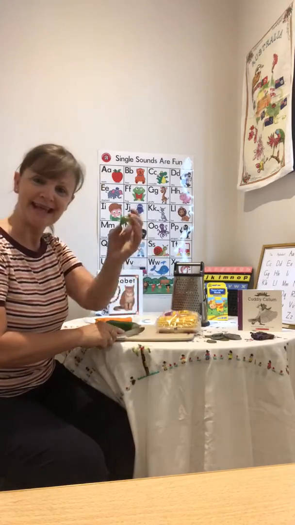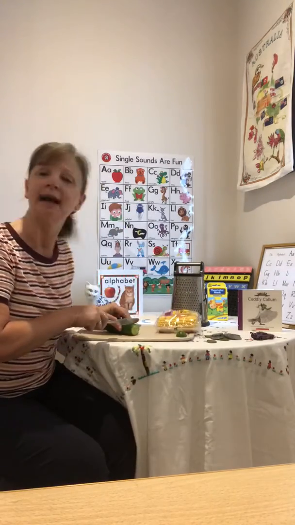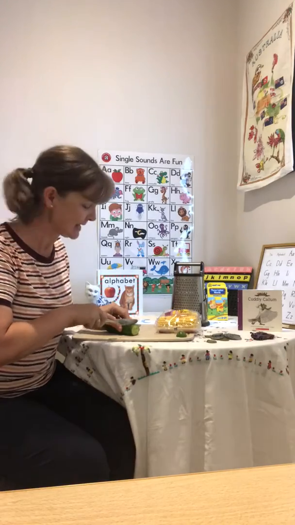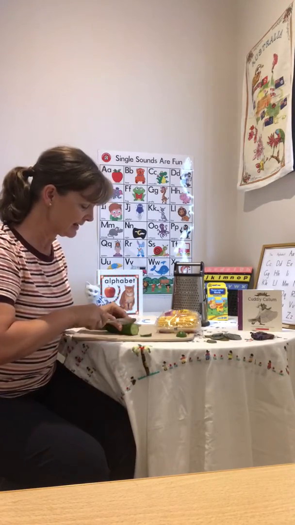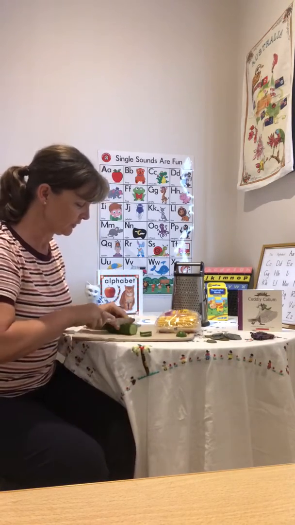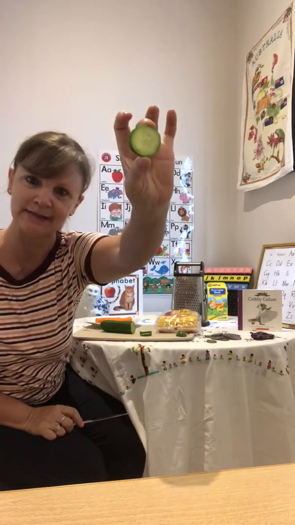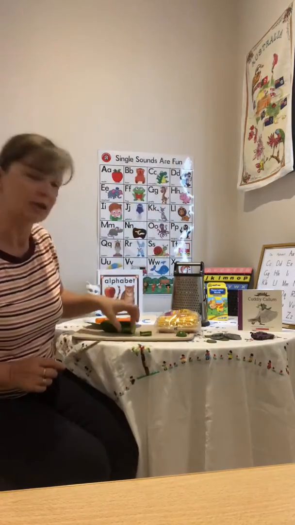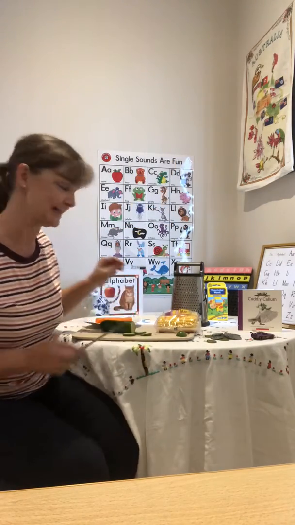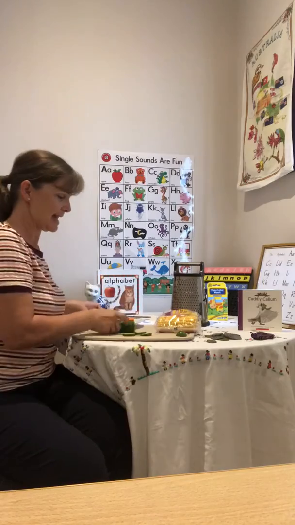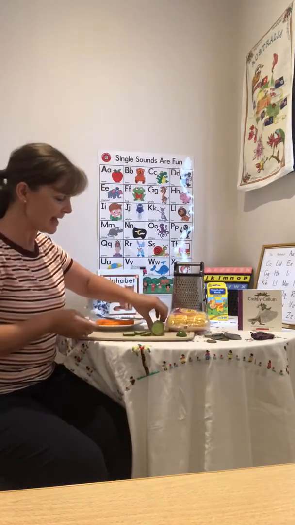I don't want to eat the end, so I'll push the end aside. I think I'll just cut 3 slices today. There's 1, 2, and 3. Those are my little slices of cucumber for my cucumber carrot cookies. Okay, let's put the cucumber aside over there.